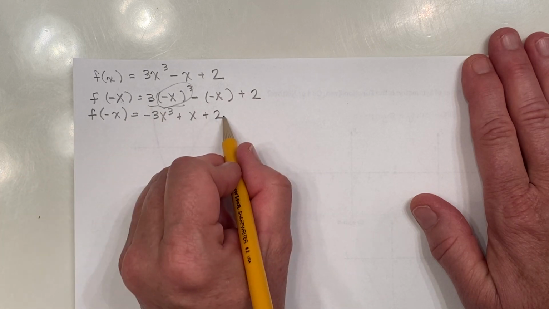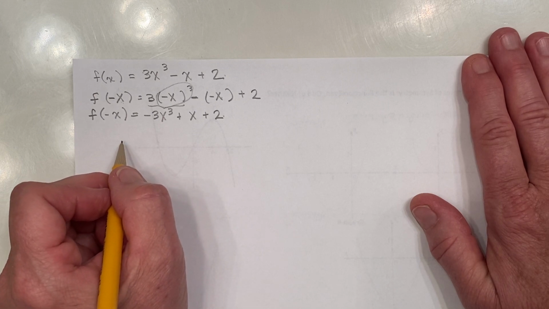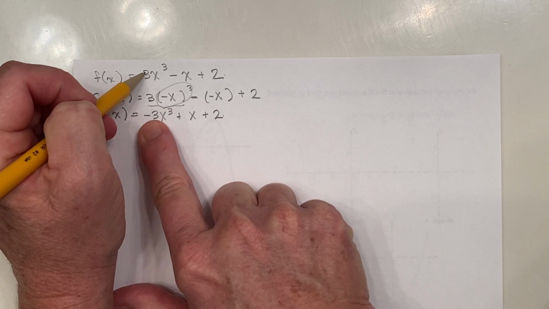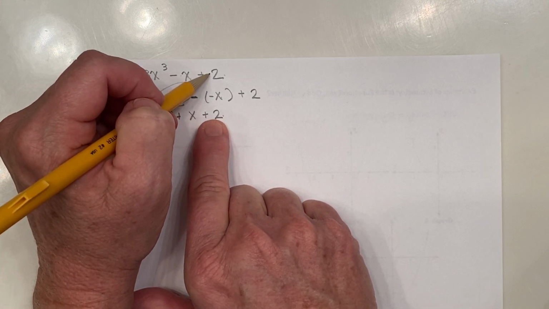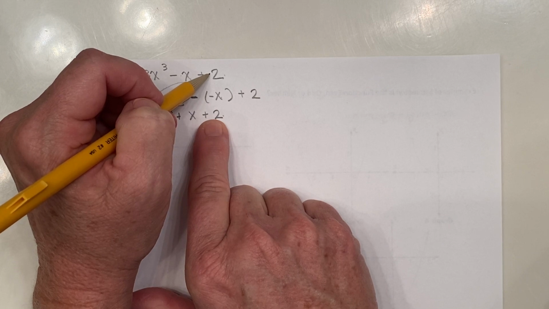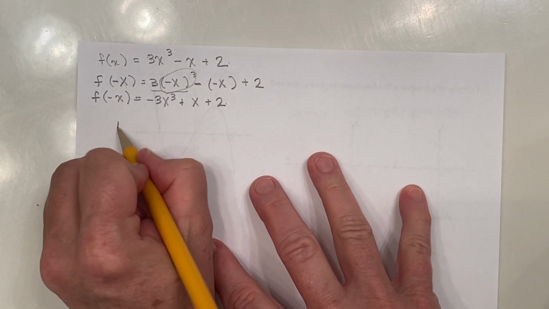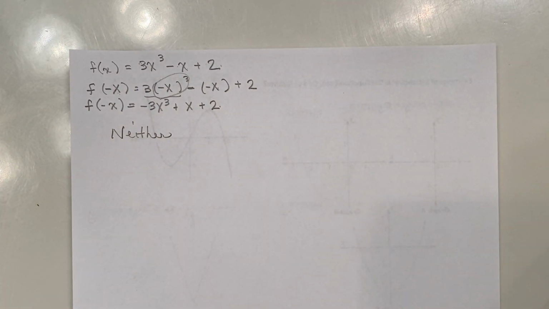Now compare these 3 terms with the original 3 terms. All signs the same, all signs different. Well, these 2 terms have opposite signs. These 2 terms have opposite signs, but that 2 is the same as that 2. So all signs are not opposite, nor are all signs the same. So there is no symmetry on this graph. It's a neither function.